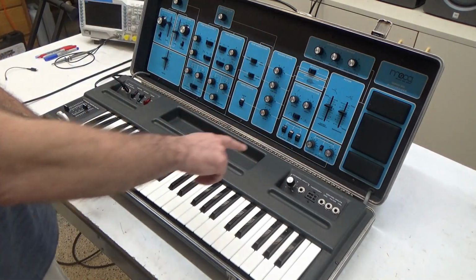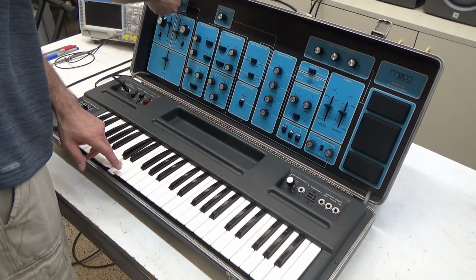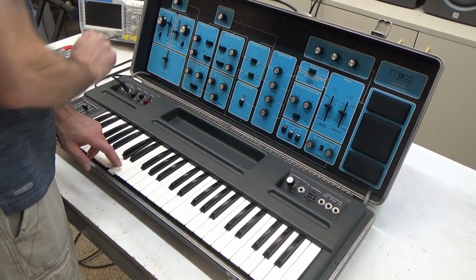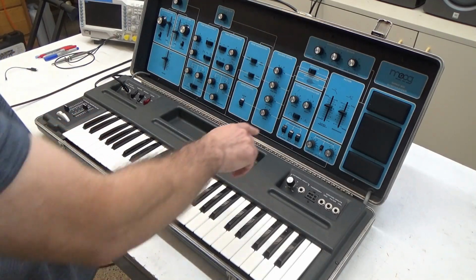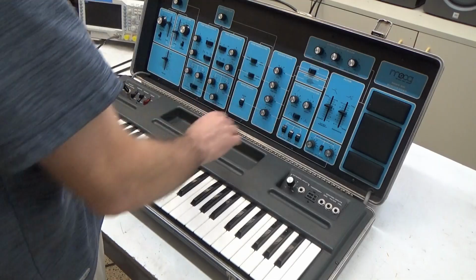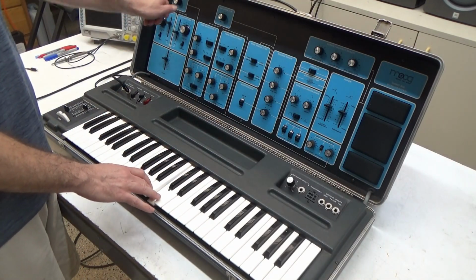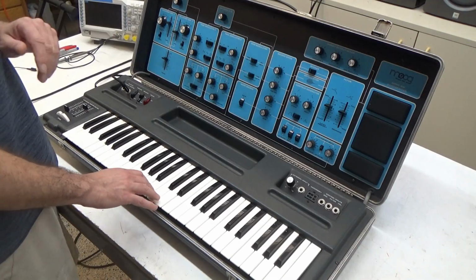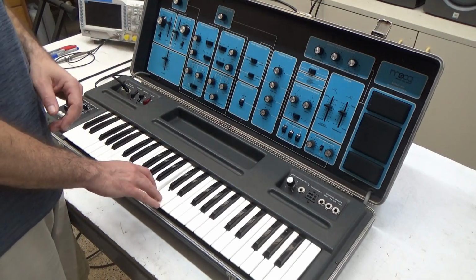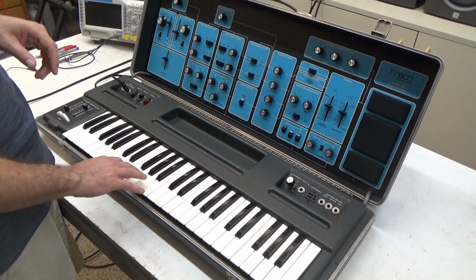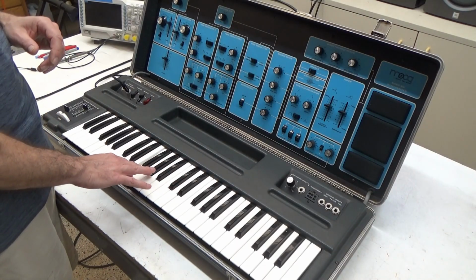So we're using the XY waveform generators as a modulation source for the filter. When you have it using both X and Y, it kind of sounds like a sample and hold, but it's not a sample and hold because there's a repeating pattern if you listen to it.